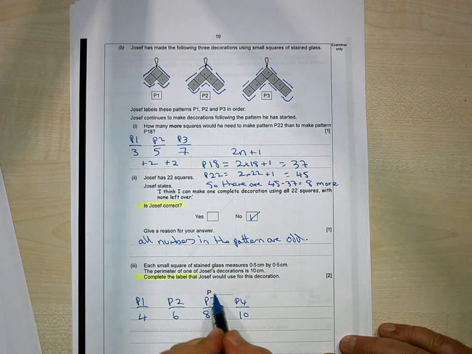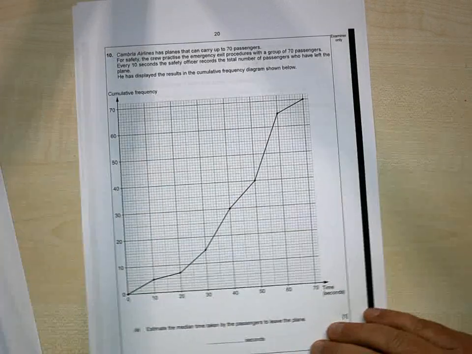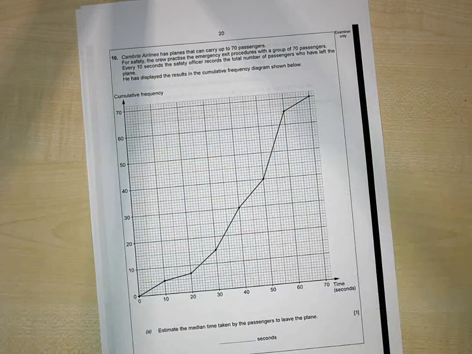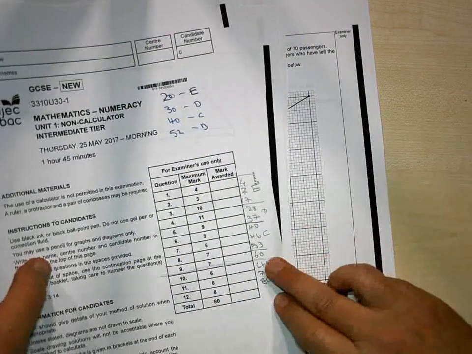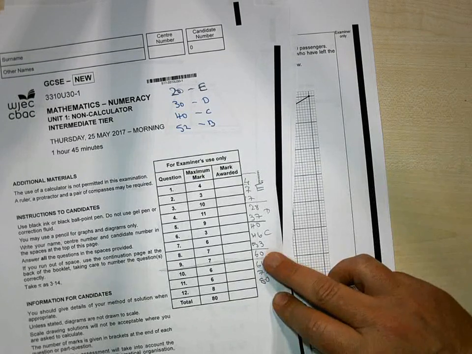So I can see this time they're going up 4, 6, 8. So pattern number 4 would have a perimeter of 10. So what's the question? Complete the label that Joseph would use for this decoration. It would be P4.